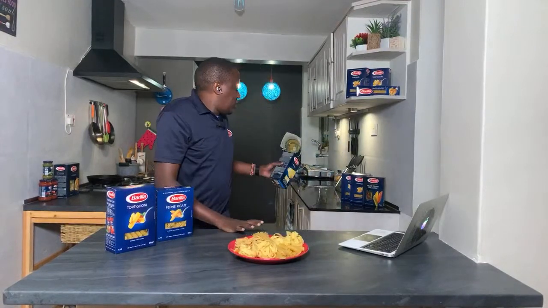And when it comes to the recipes I'll be doing, the first one that I want to unleash is the one for lasagna. We have lasagna sheets. They are also a type of pasta, only that they are flat. So look out for that.